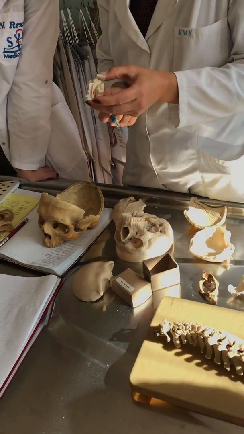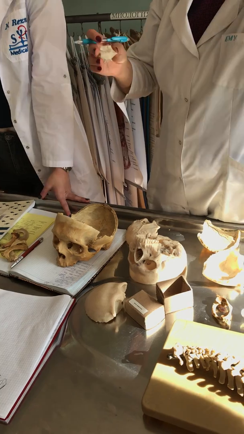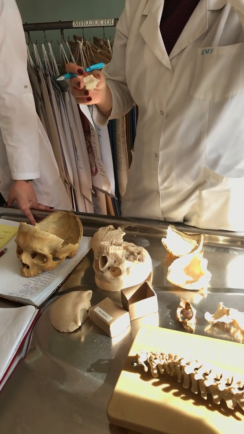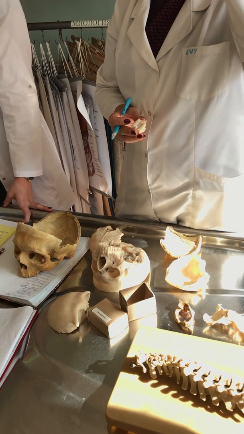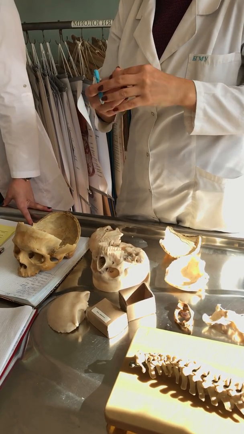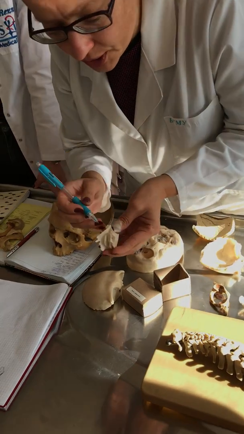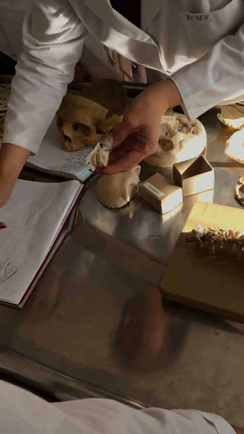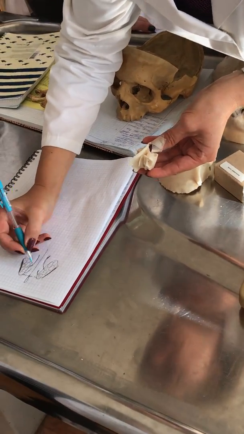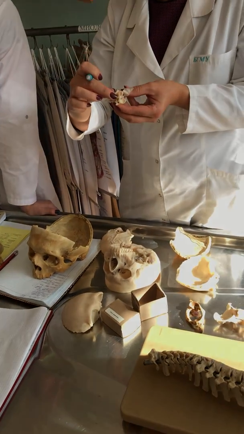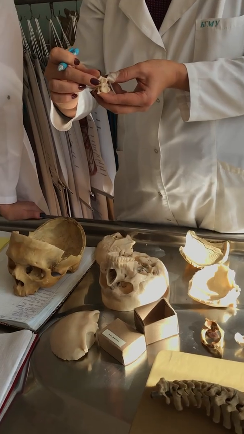Middle nasal concha. If we have middle, we should have some other: superior, for example, inferior. In the nasal cavity, we have the superior nasal concha and the inferior nasal concha. The inferior is a separate bone of the visceral skull. But the superior is here. It's a very small concha, located mostly on the back side of the ethmoidal bone.